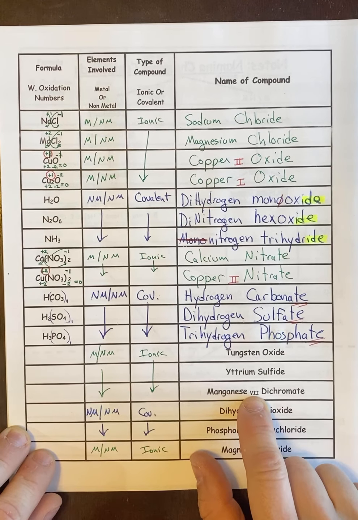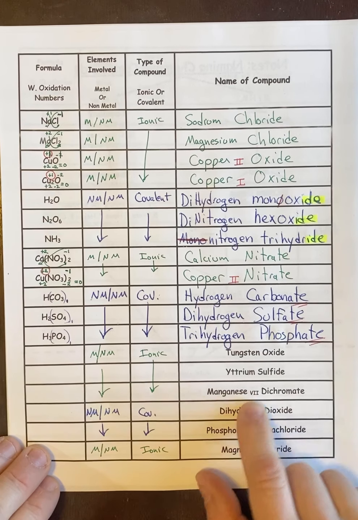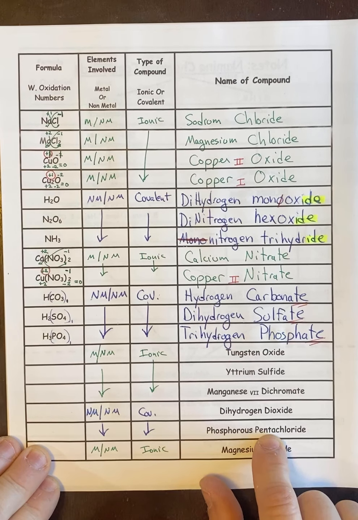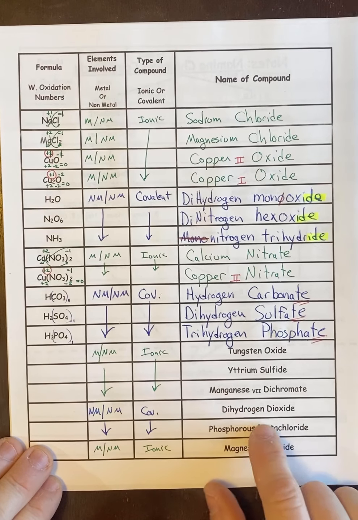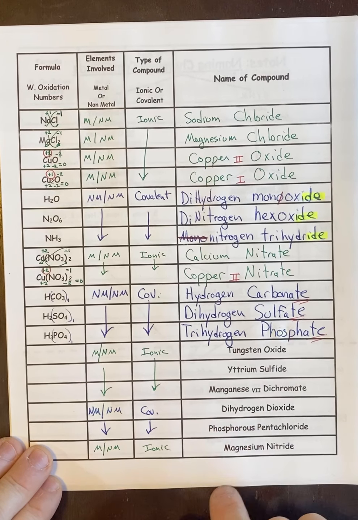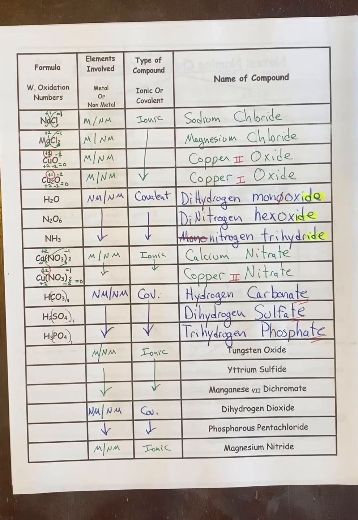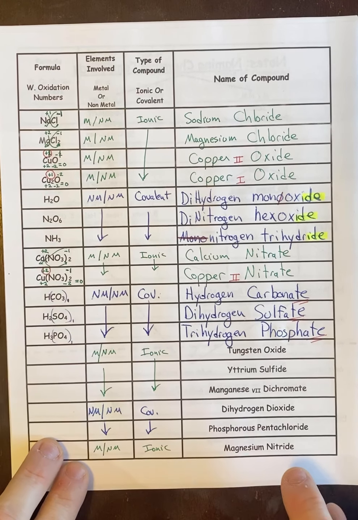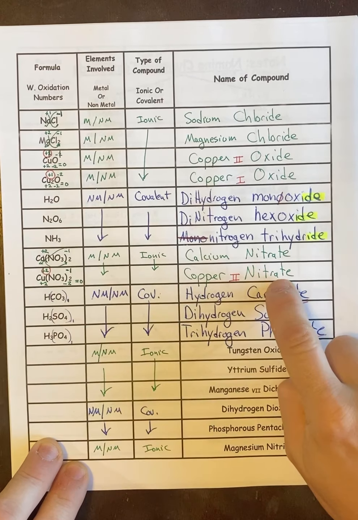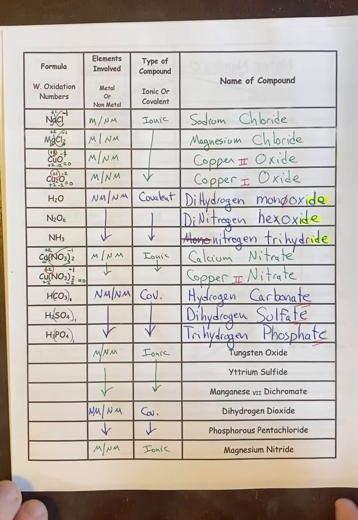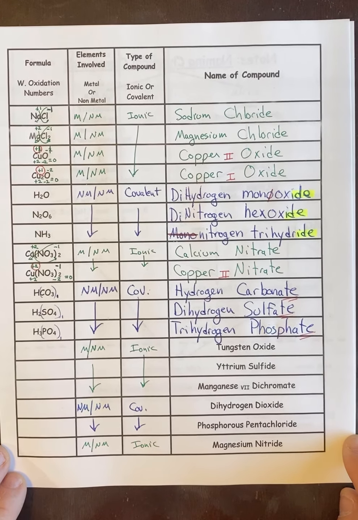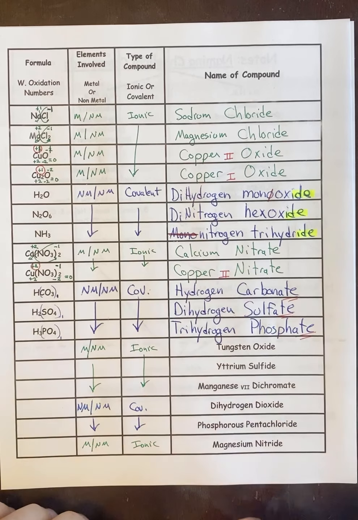As soon as I see a Roman numeral, I know it's automatically ionic. As soon as I see di or penta or tri, any of the prefixes, I know they're covalent. And then this one, again, magnesium is a metal and nitrogen's a non-metal. Also, don't confuse nitride, IDE ending, with nitrate. That's another common one that gets messed up. So those are the last ones, and then let's do them and we're done.